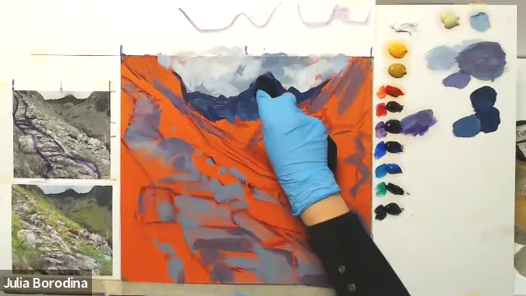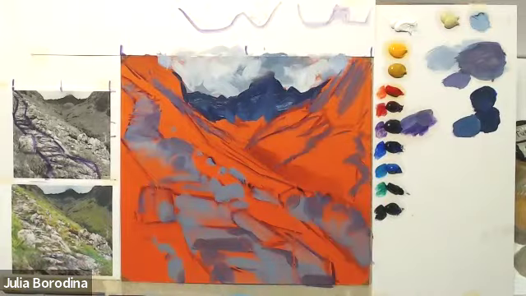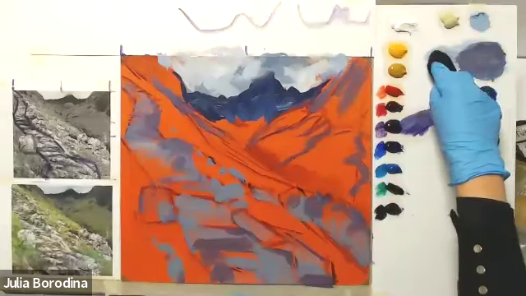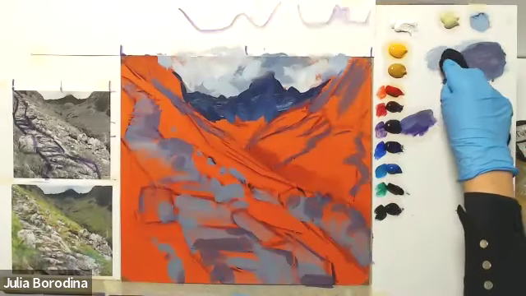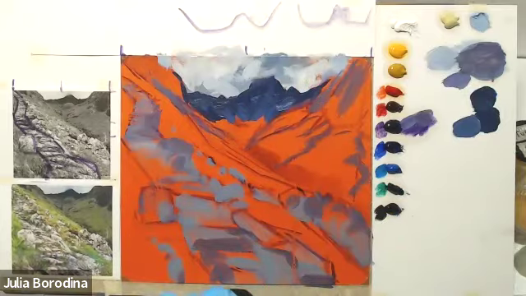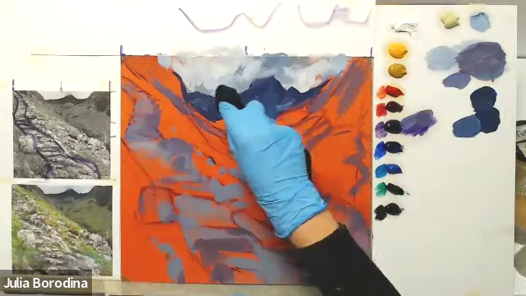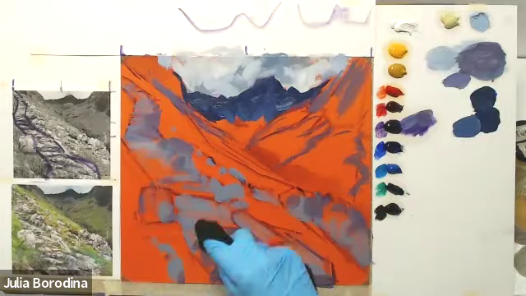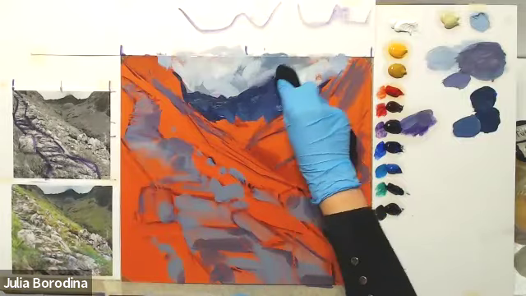Okay, this is okay, but maybe a little bit more. Maybe I need a little bit paler color, so I can go for blue-gray, or a little bit of paler white. Okay, maybe something there. It looks a bit similar to what we were doing last week. Can I go a little over it?